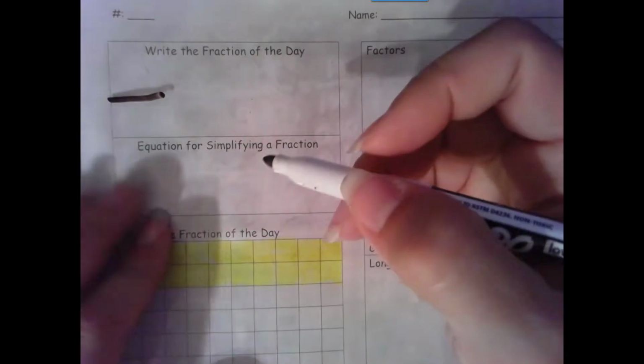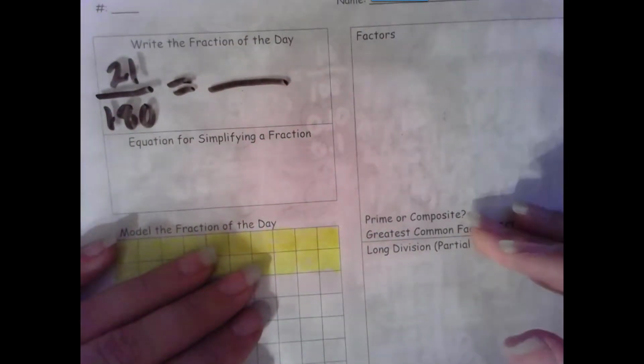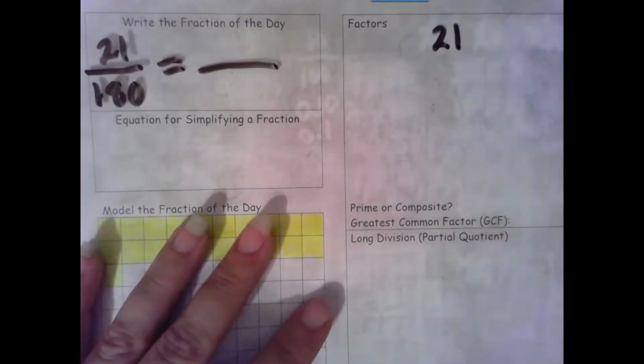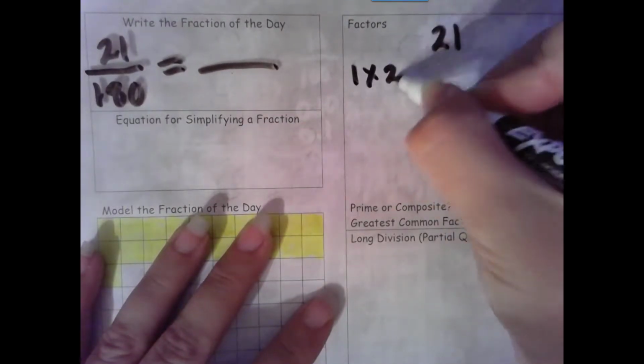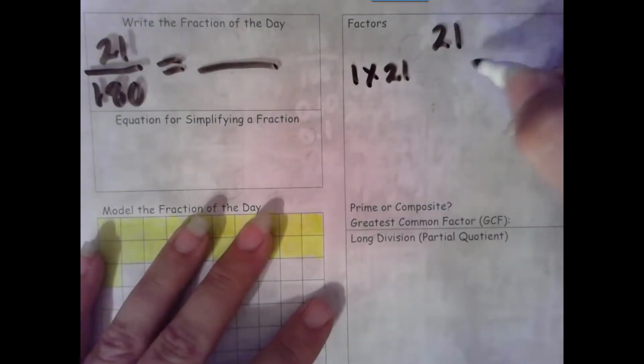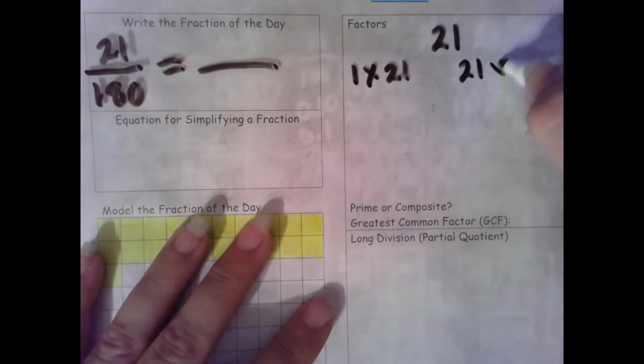Our denominator is always our total amount, so we have a total amount of 180 school days, and we're currently on day 21. Now we want to find the factors of our numerator. Our numerator is 21. Two factors we always know are 1 and the number itself. Using the commutative property, you can also write it as 21 times 1.